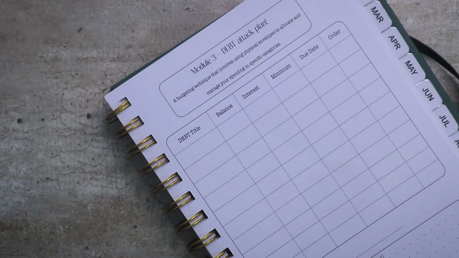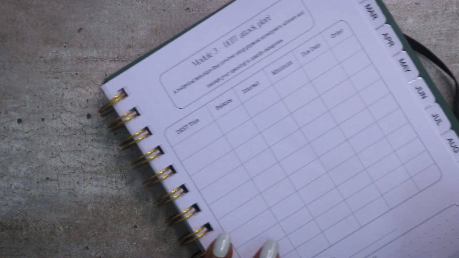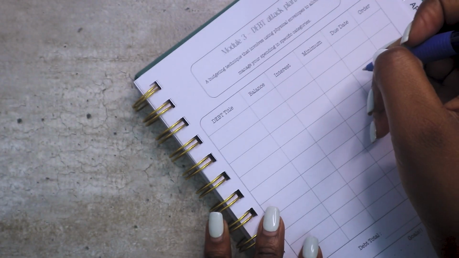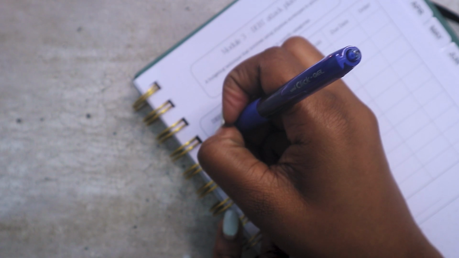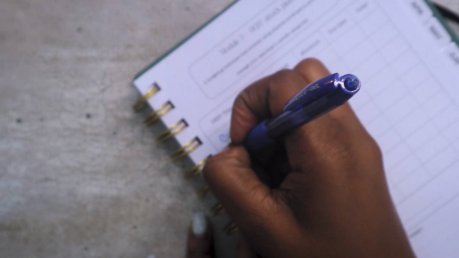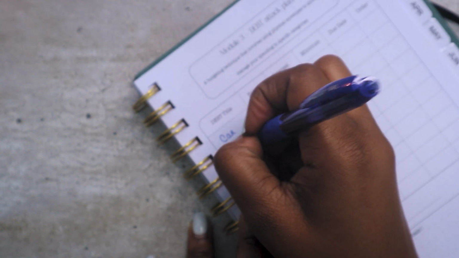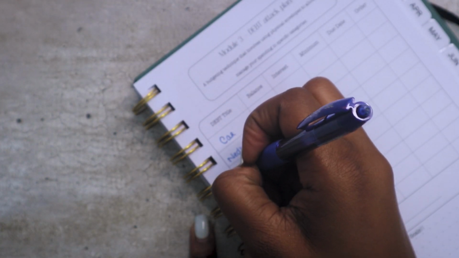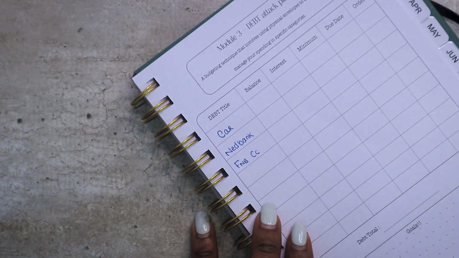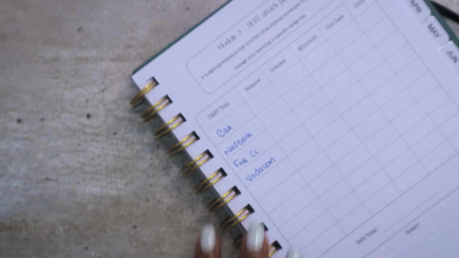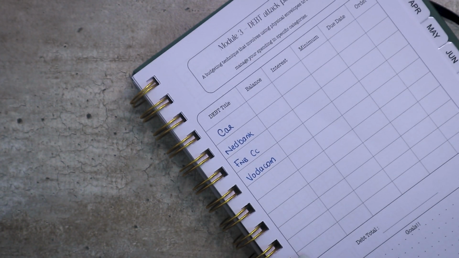Okay, so debt number 1 is going to be my car. That is my biggest debt, and it's a necessary debt because I do need the car. Debt number 2 is my Nedbank credit card. Debt number 3 is my FNB credit card. And then debt number 4 is Vodacom, my cell phone contract. And these are my current debts so far.